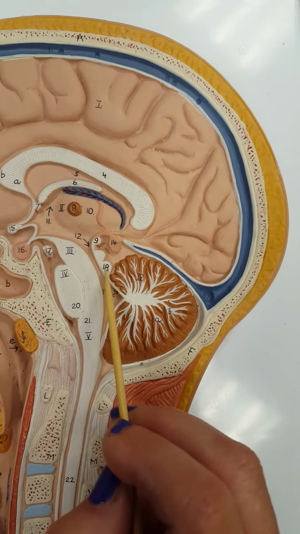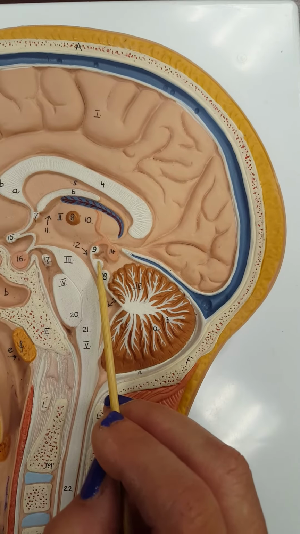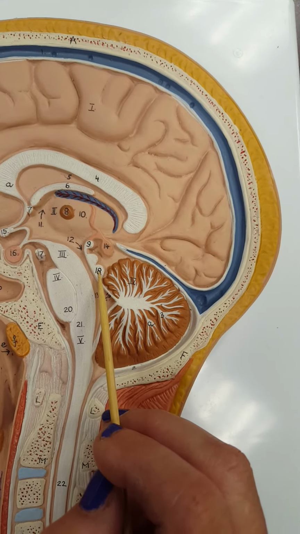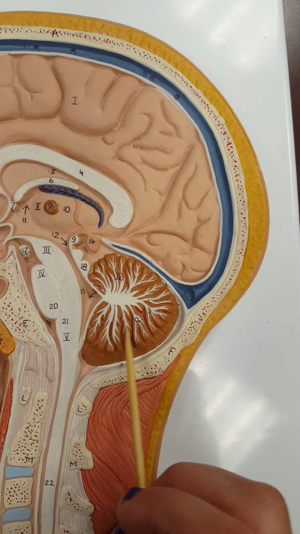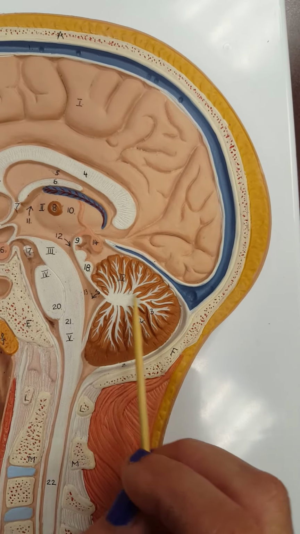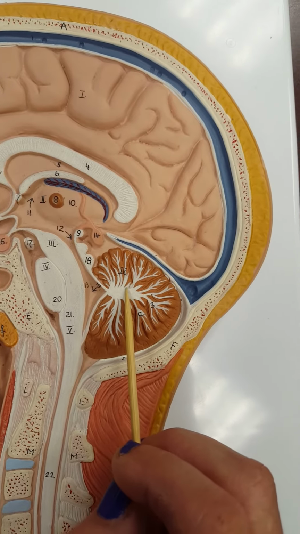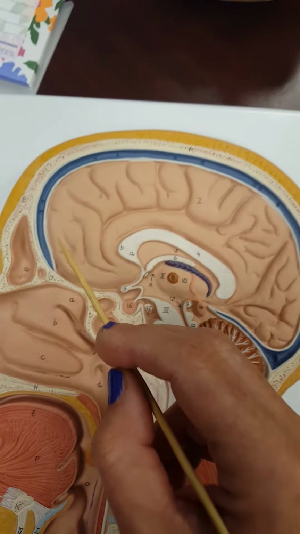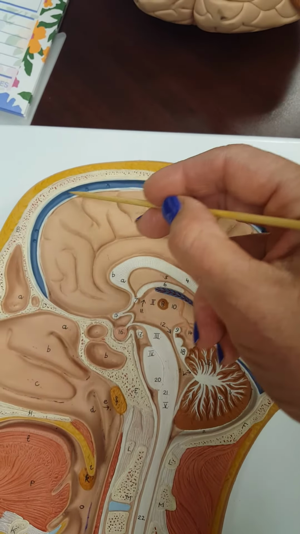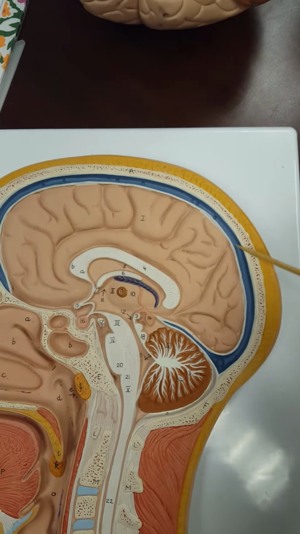And then we have the corpora quadrigemina, the superior and inferior colliculi of the corpora quadrigemina. Here we have the cerebellum with the arbor vitae, the tree of life. And you can see on this model in blue we have the superior sagittal sinus.